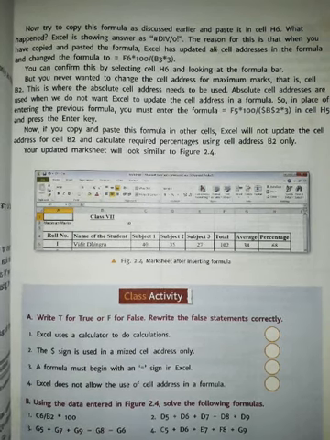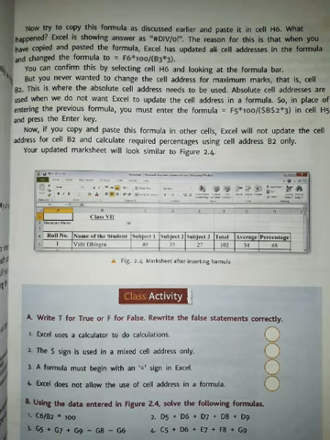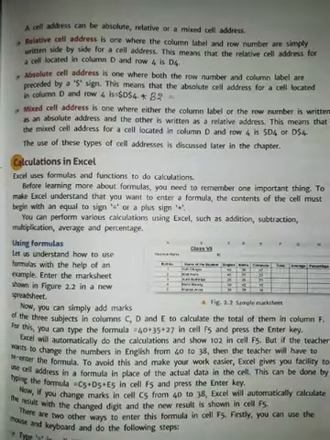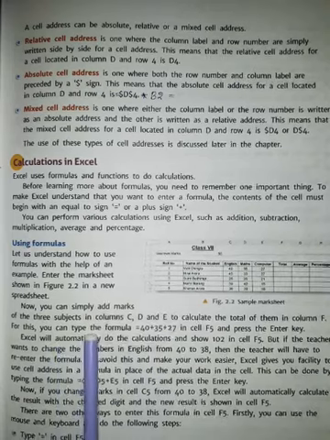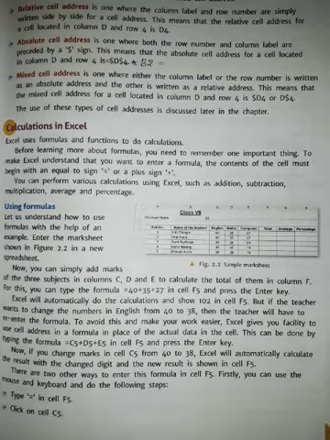Students, when using a formula we should be very careful, because if we don't use the proper sign for our formula, the calculation will be wrong. So here some functions are given.